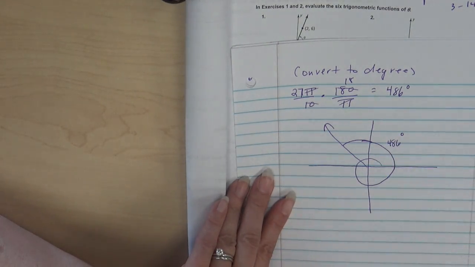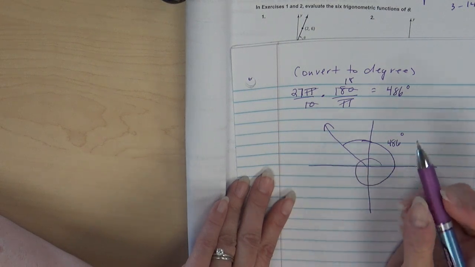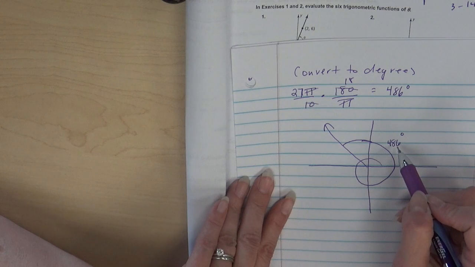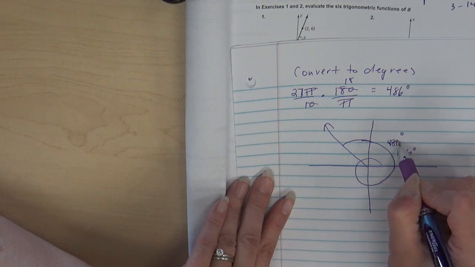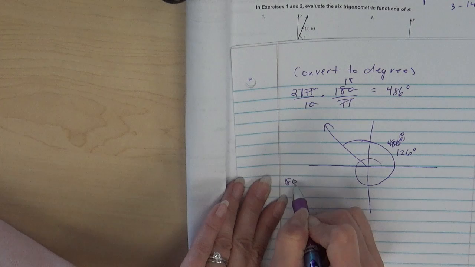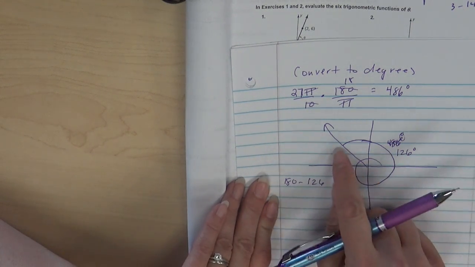All right, in order to get my reference angle back here, I'm going to use 126 instead of 486 because it's the same thing. So if I do 126 degrees as the coterminal, I could just say 180 minus 126, and that would give me the gap here.